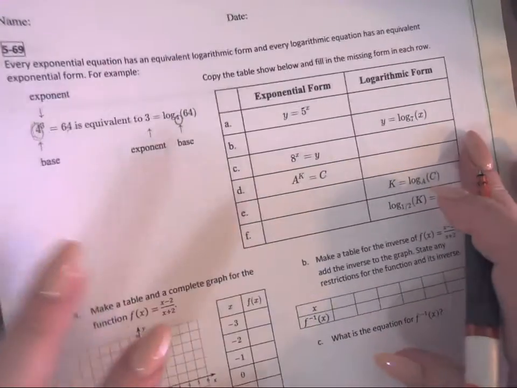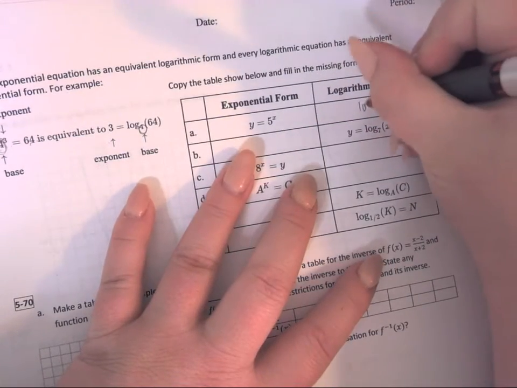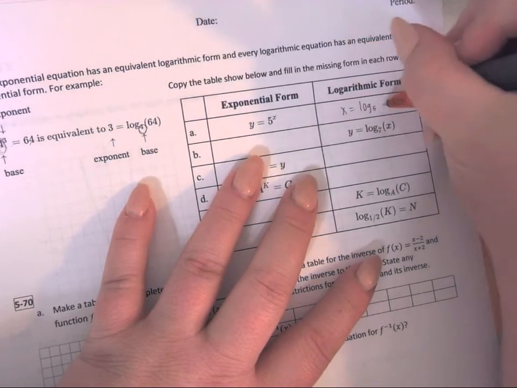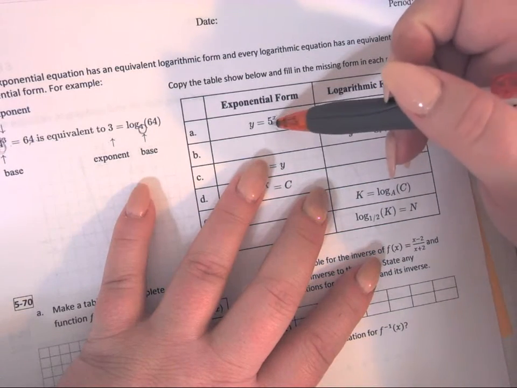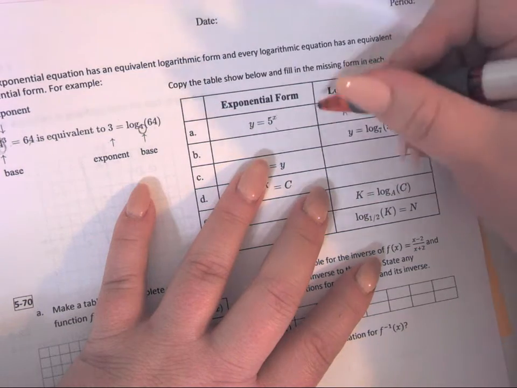So since the base of this exponent is 5, then it's log base 5, and then those switch places. So it's x equals, and then y.